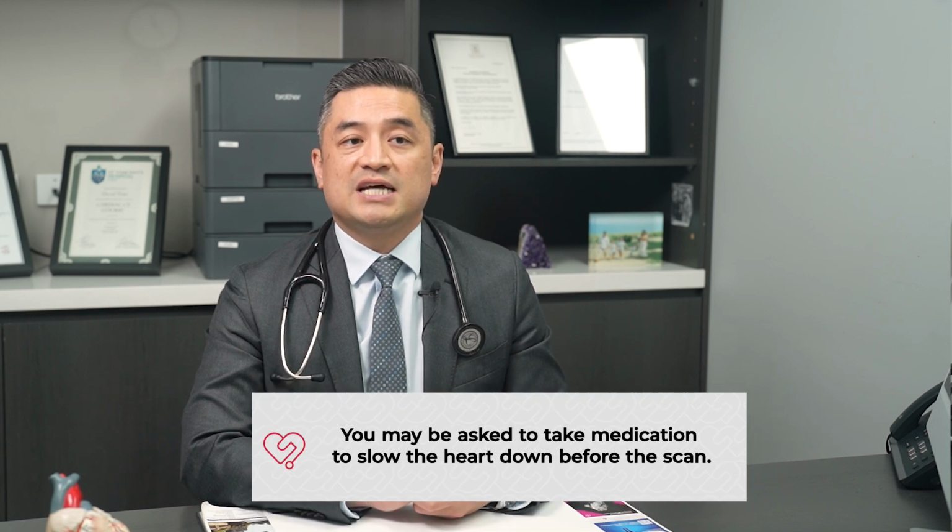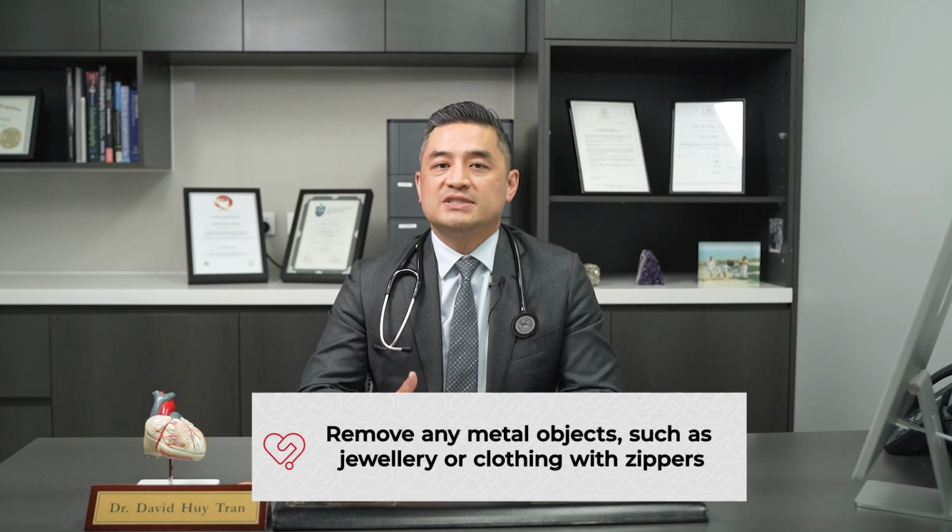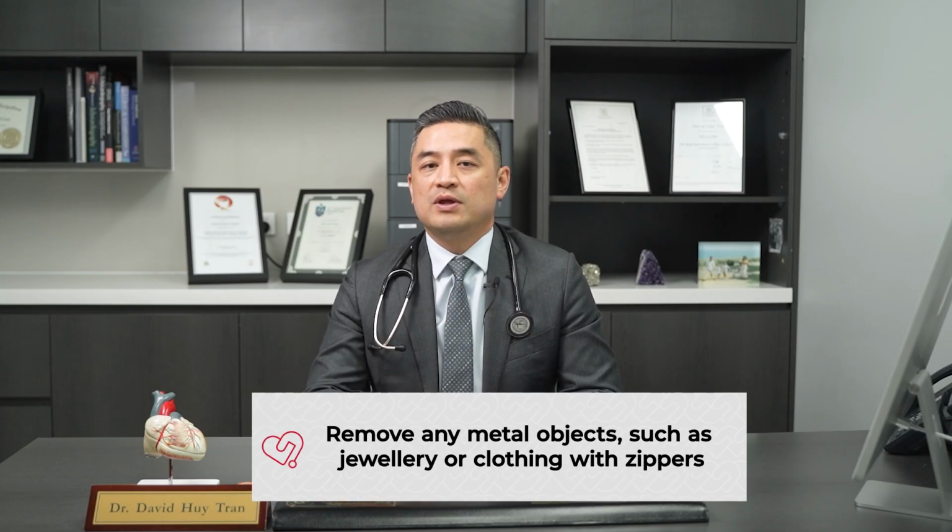You may be asked to take a medication to slow the heart down before the scan. Often it is prescribed by the doctor at the time of ordering the scan, in which case the doctor will advise on the correct dose, or it can be given on the morning of the scan. You'll be asked to remove any metal objects such as jewelry or clothing with zippers, as that can interfere with the X-ray images. If you have a contrast dye allergy or have had a reaction to contrast in the past, let your doctor know beforehand, as they may want to prescribe medications to reduce your risk of a reaction.